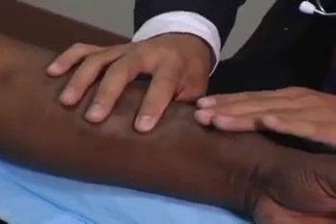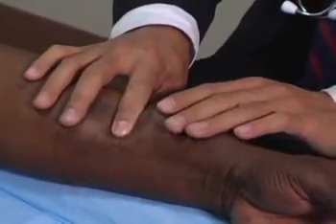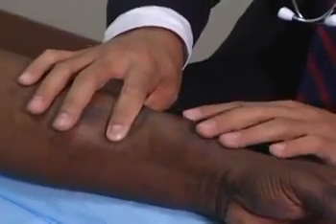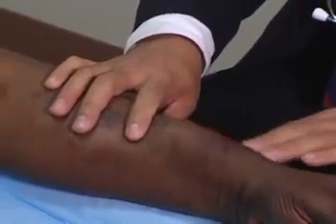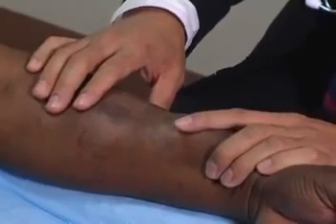Upon occlusion, you should have only pulse. If you don't have pulse and you have a thrill, this tells you that there is an accessory pathway, a side branch that is draining blood from the fistula, which could be problematic at times.